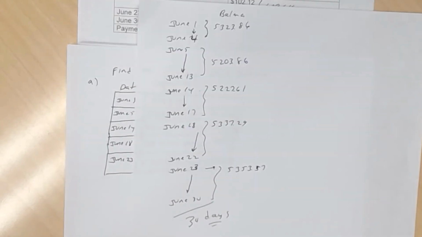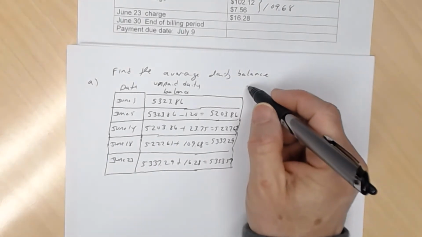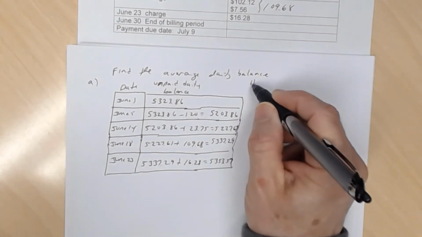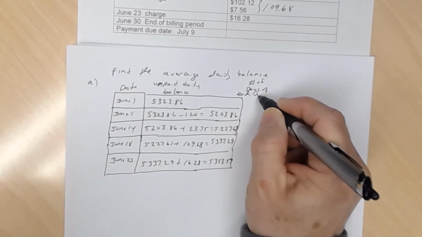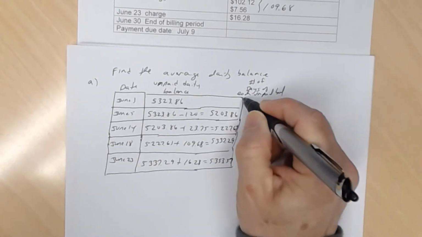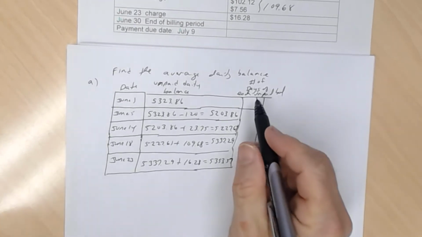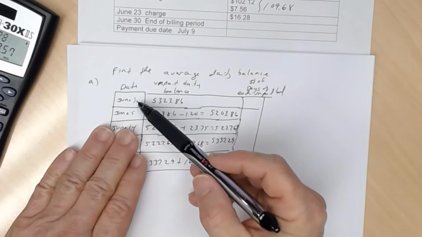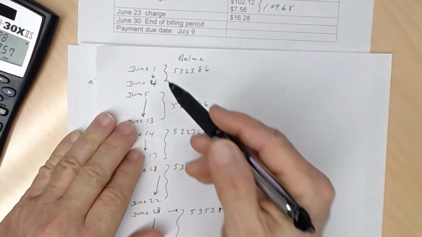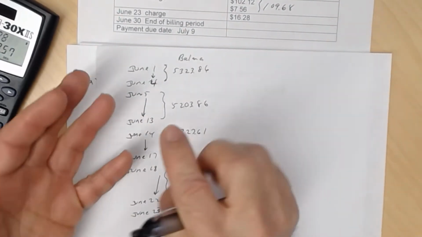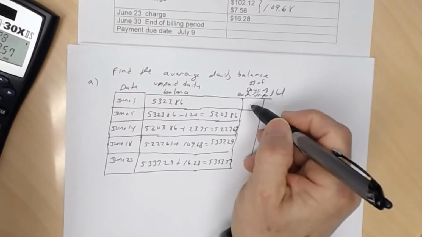All right, so what I would do then is this. Your next part of the table will be, let's talk about the number of days of each unpaid balance. Number of days of each unpaid balance. And I don't need a lot of room here. Okay, so you gotta be careful how you count this. So you're going from June 1st to June 4th. Okay, so that's 1, 2, 3, 4 days, right? 4 days. So that'll be 4 right here.